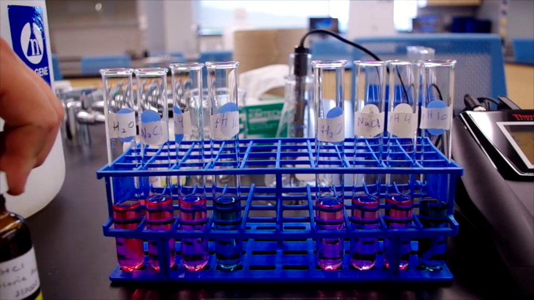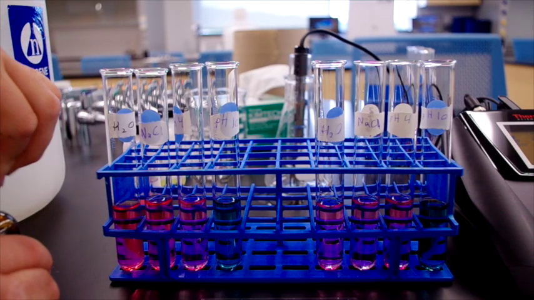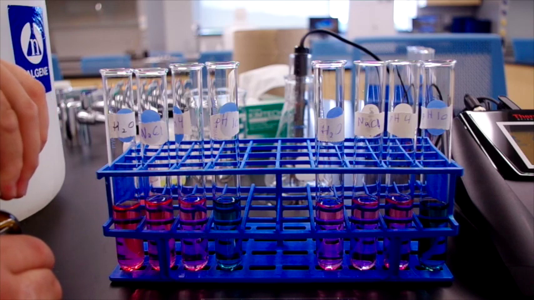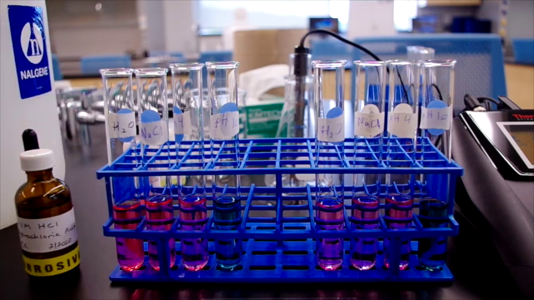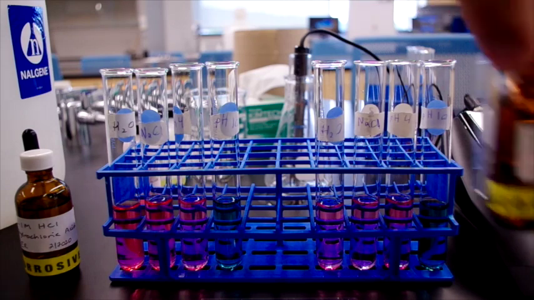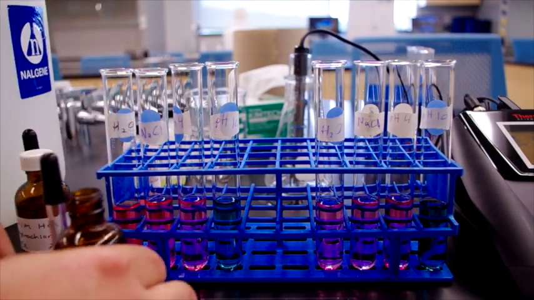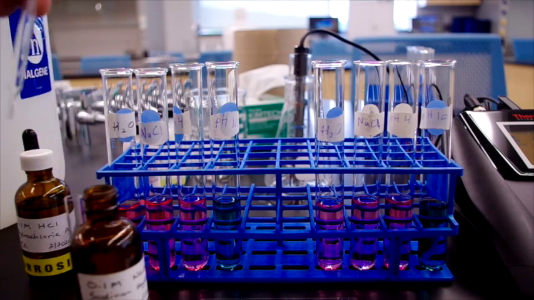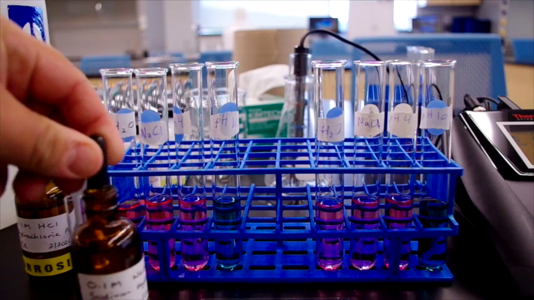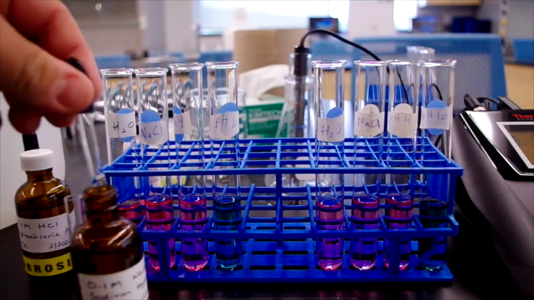Now we're going to test the addition of sodium hydroxide on the same solutions, but without the hydrochloric acid added. So the first one, we'll add 5 drops of sodium hydroxide.